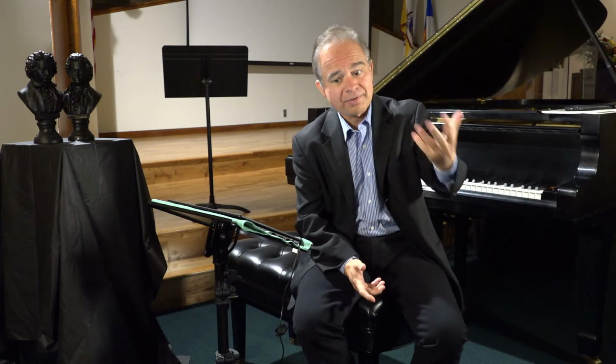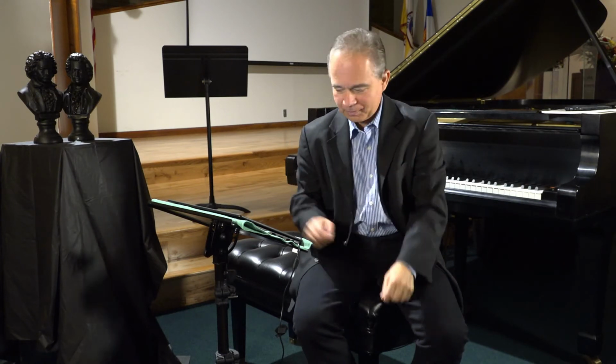Okay, so you can see how it's quite fun to play with interval inversions. All right, and later on when we move into triad inversions and seventh chord inversions, you can see how knowing about interval inversions is so important. Okay, great. Let's quickly talk about compound intervals now.